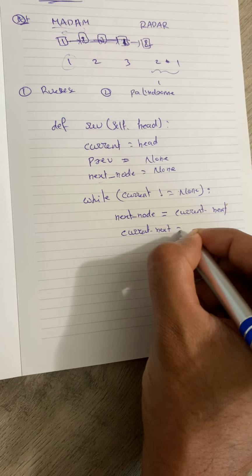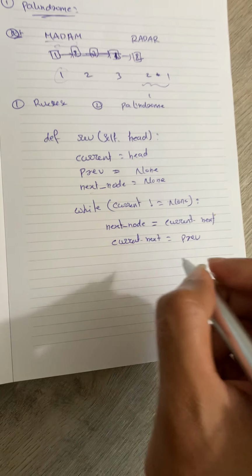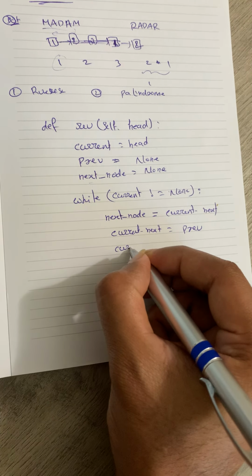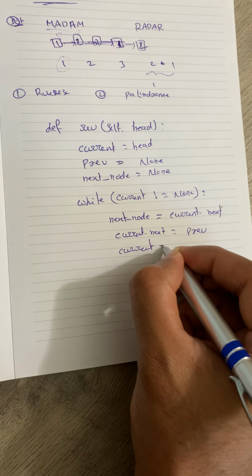Current dot next equal to previous, and obviously current equal to next node.